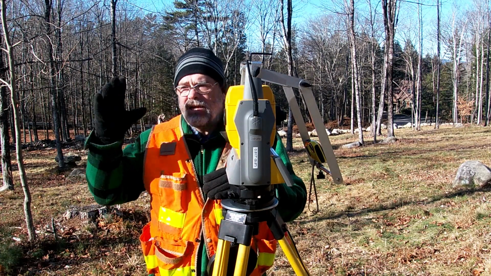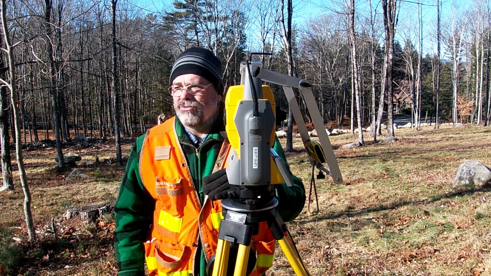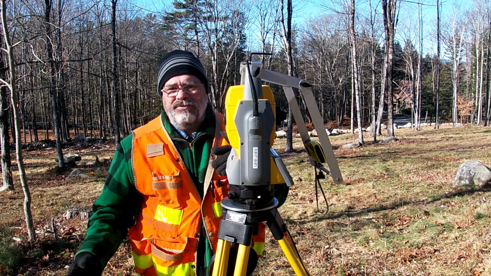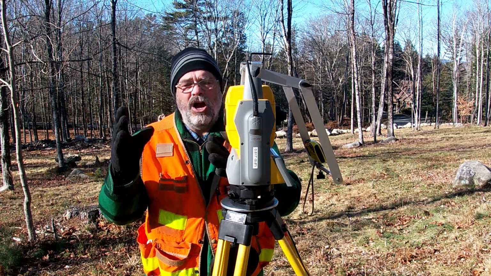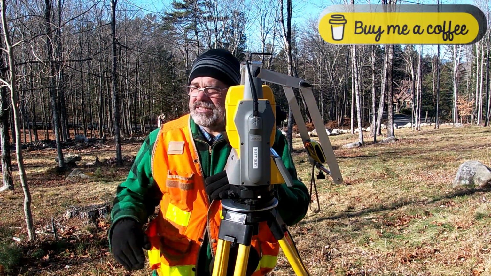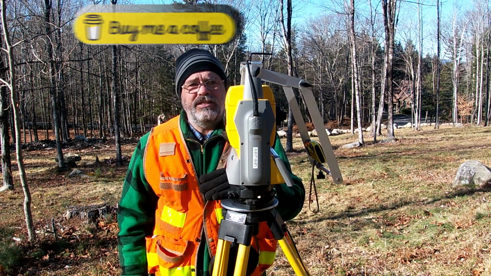And we continue. We grab our well location. We map our stone wall. We find our trees. We take a bunch of points in the field to get an elevation, contours, etc., etc. That's for another time. It's getting cold. It's getting windy. It's actually lunchtime.